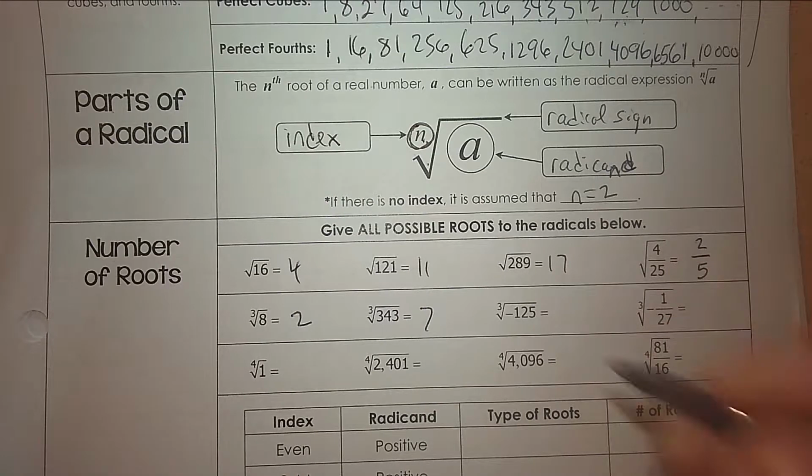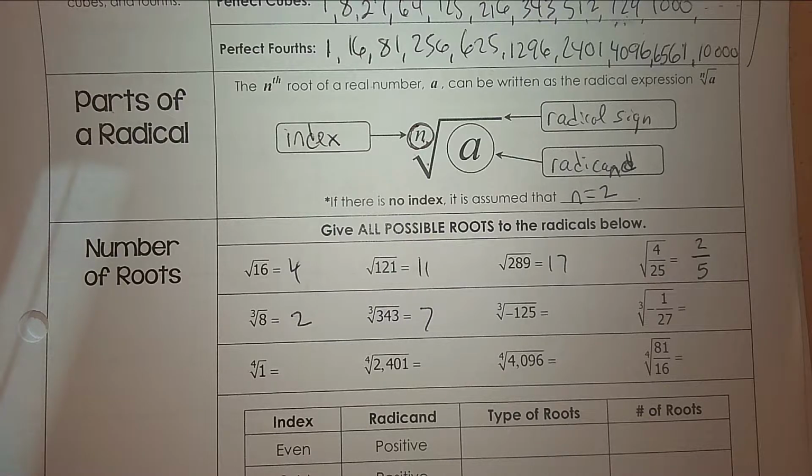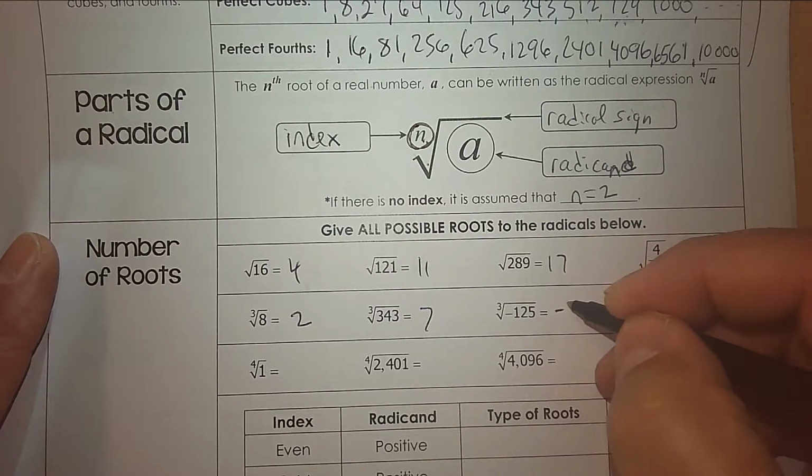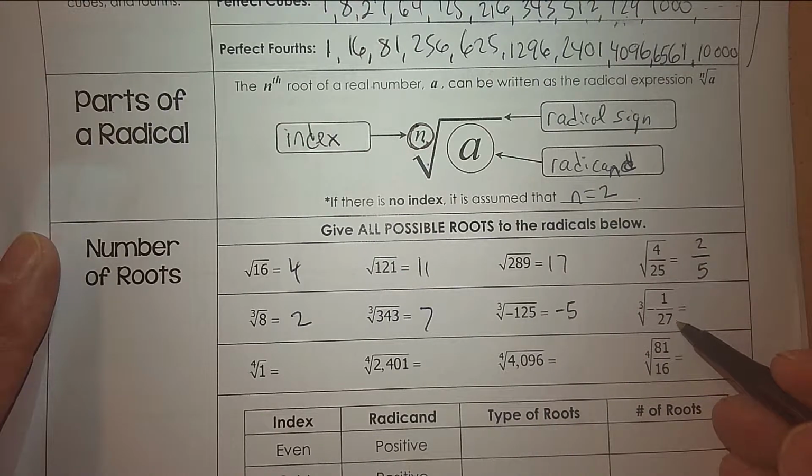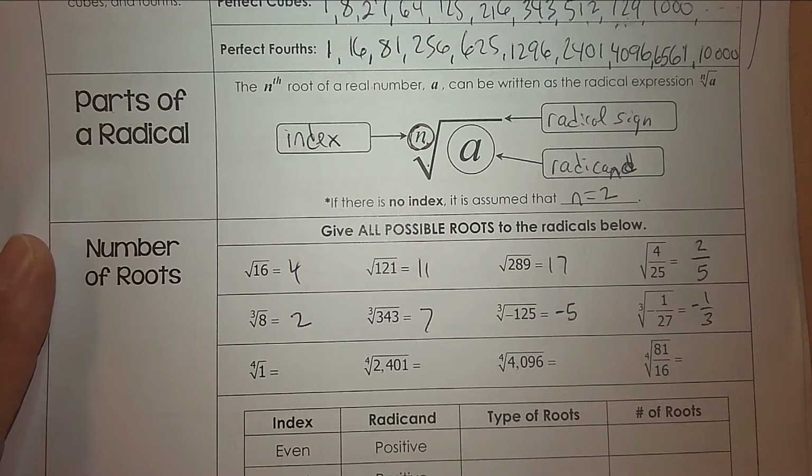So, one of the big points of today is an even root, no negatives, right? But an odd root, you can have a negative number. So you're right, this is negative. Again, we're going to separate it. And hey, where does the negative go?